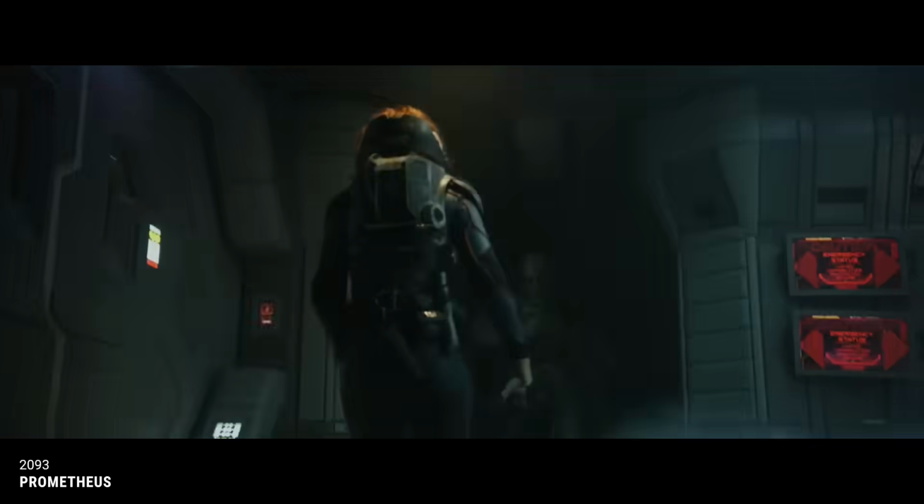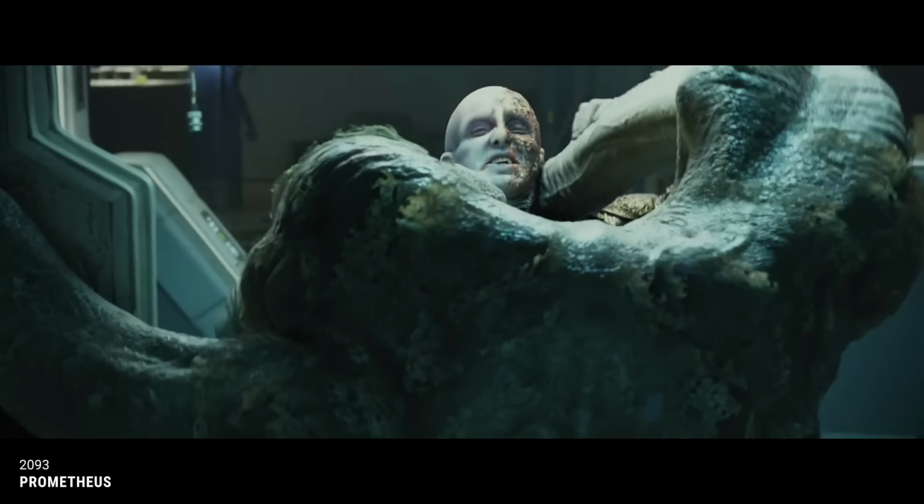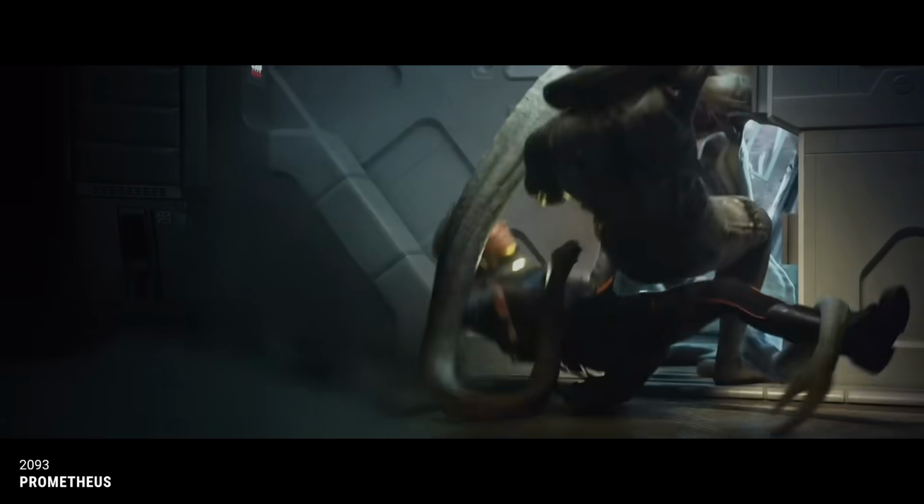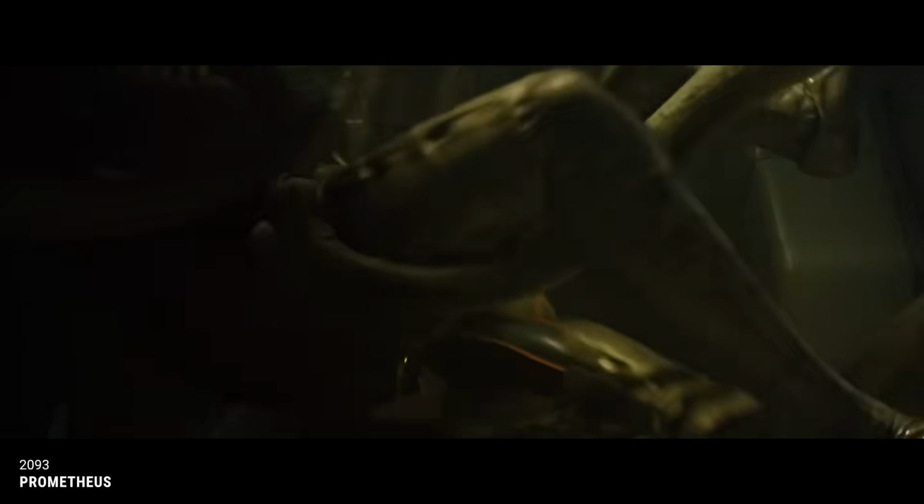But he isn't the only thing that lived. So did the trilobite. And it's grown, large enough to kill the engineer. As he comes for Shaw, she opens the door to set the trilobite free. As it wraps its tentacles around the engineer, she escapes.